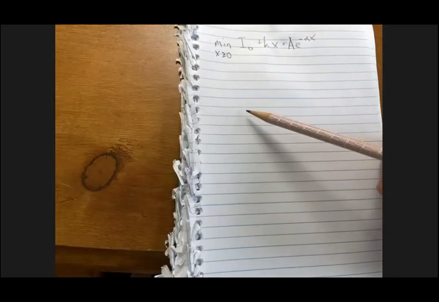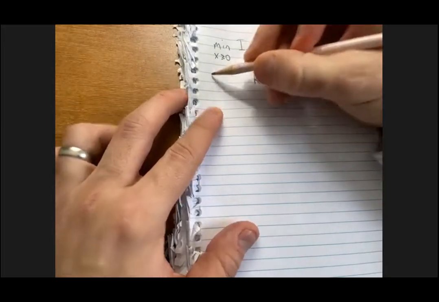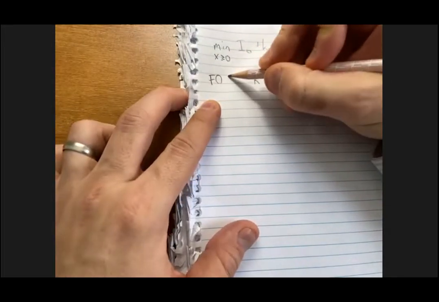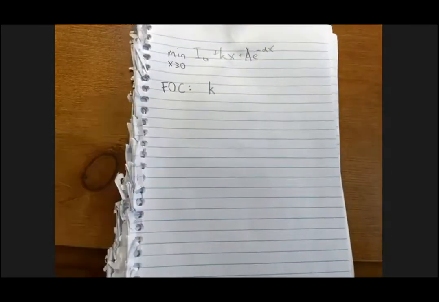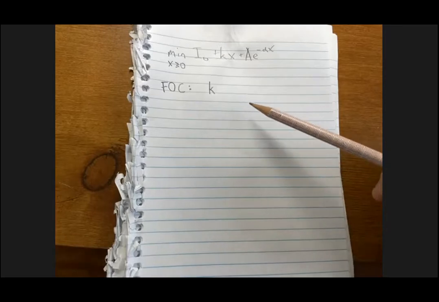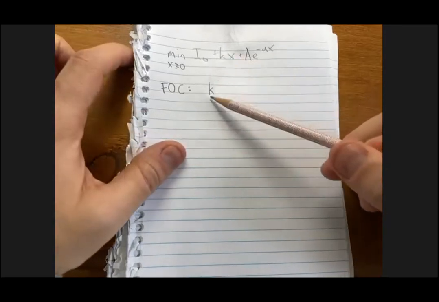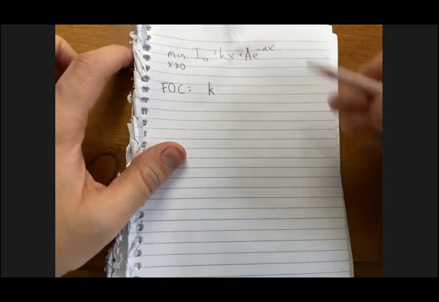So I0 with respect to x just disappears. There's no x in it. Kx becomes k. I'm going to call this the first order condition, if you don't mind. First order condition, colon. That's like my way of writing first order condition. What follows is going to be the first order condition. It should be that k, that's the derivative of this part. Now we have to take the derivative of this. What do you get?